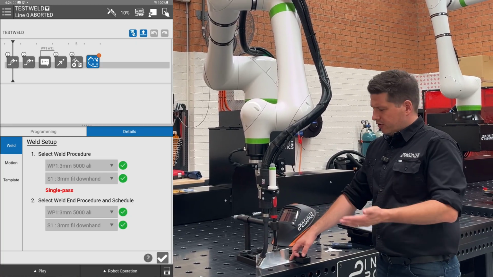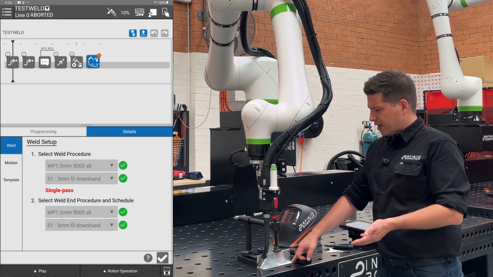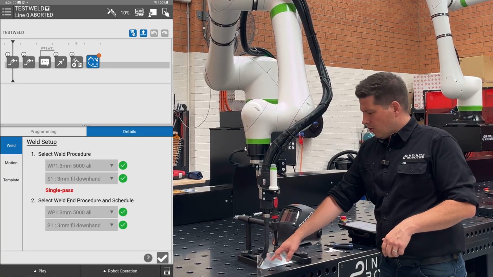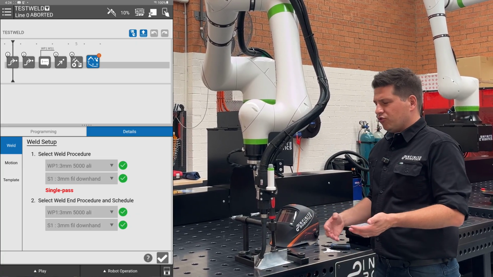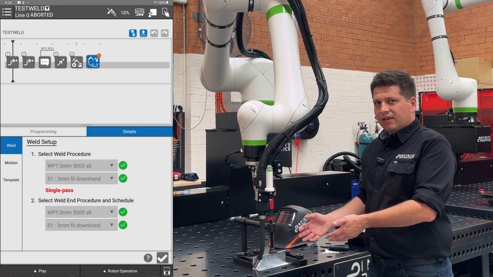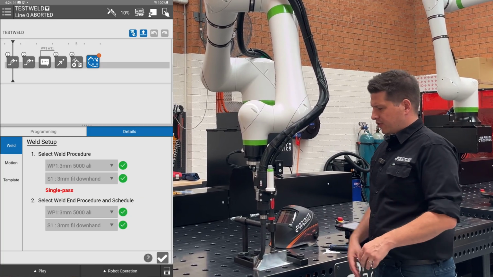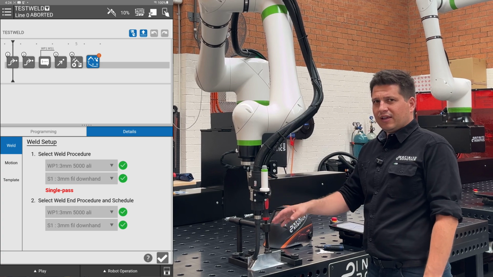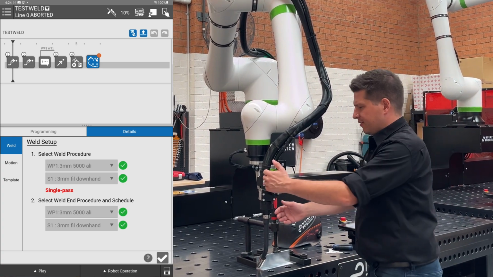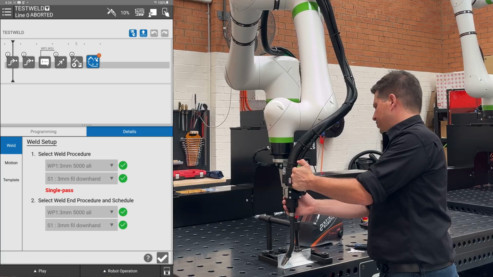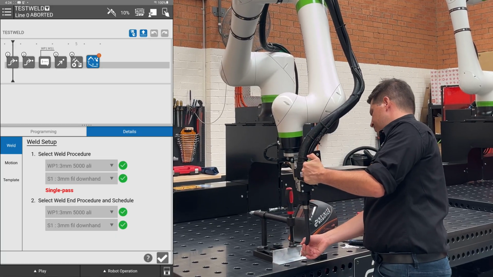But with a robot, you can also weld pretty much any type of shape, such as circles and curves or multiple straight lines. It's just a case of joining what I'm showing you here into a much larger program. So it's simply just repeating what we've done here multiple times. So the next thing we're going to do is move the robot over to our weld end position.